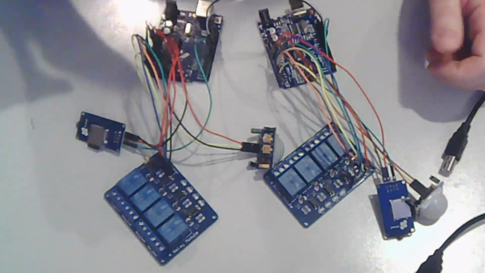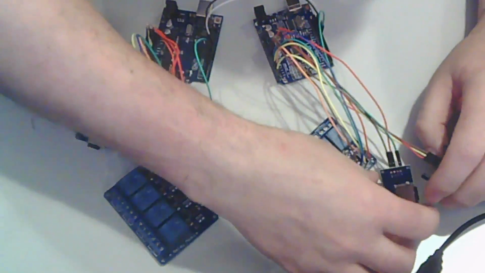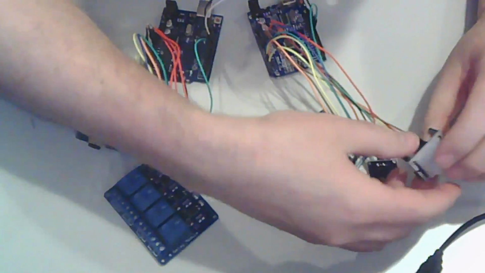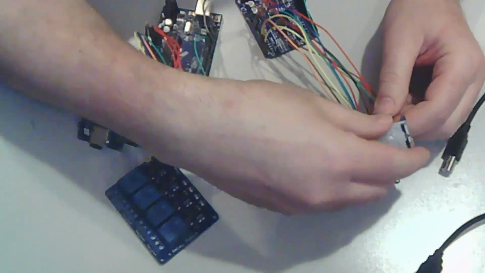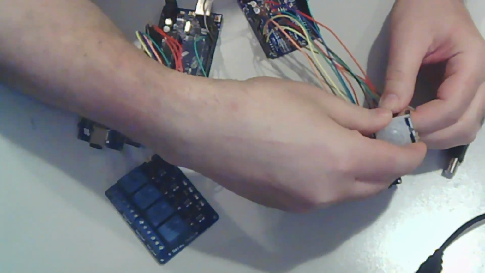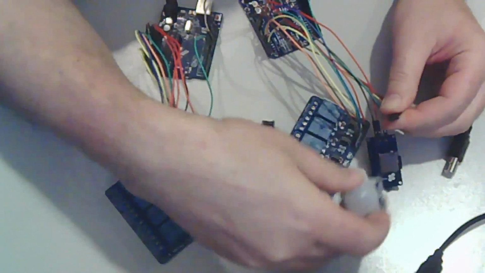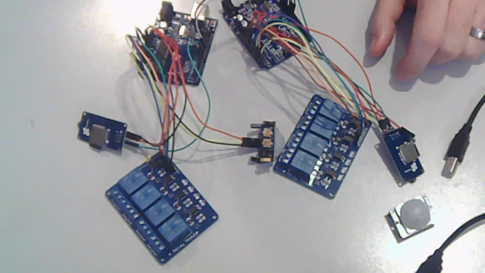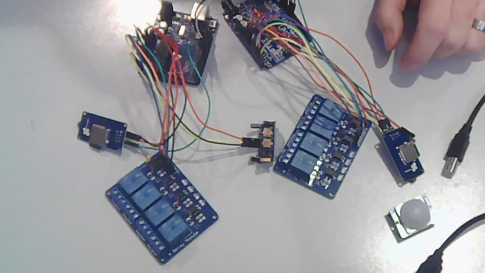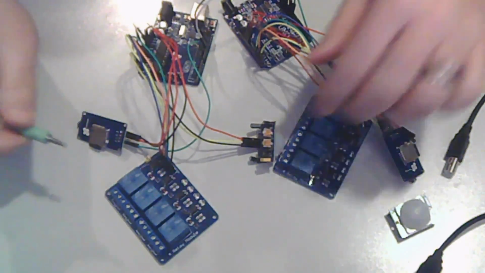And what I think we should do here wasn't specified, but I think common sense dictates that I should disconnect the PIR from the secondary controller. And let's go ahead and put the sound onto the primary.